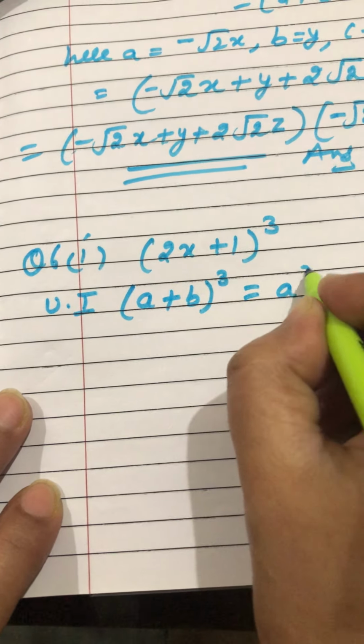So put the value of a and b here: (3 by 2x) whole cube is a cube, this is b cube, then 3ab into a plus b. Here a is 3 by 2x and b is 1. So a cube plus b cube plus 3ab into a plus b, that is 3 by 2x plus 1.